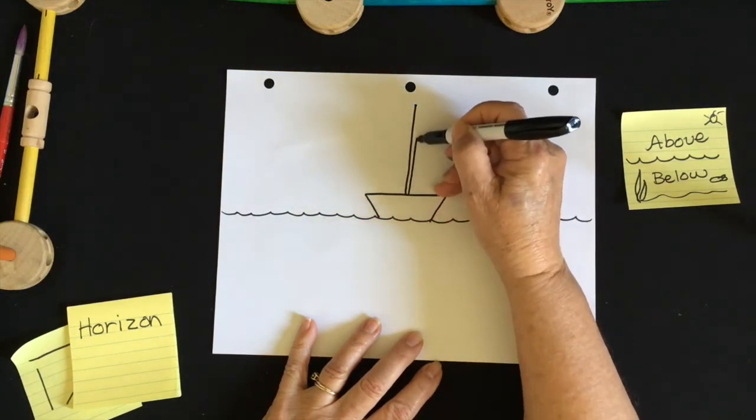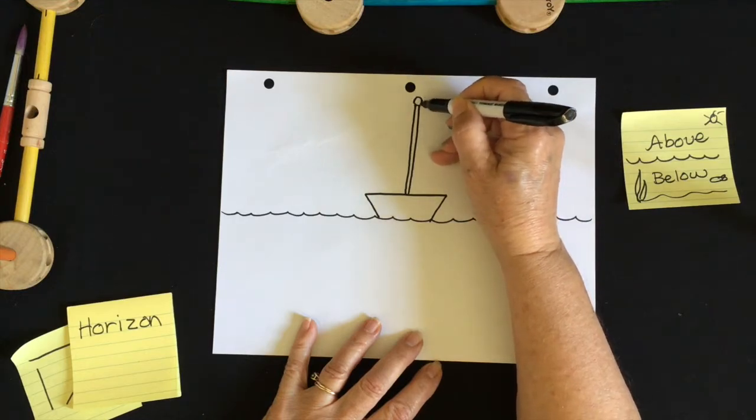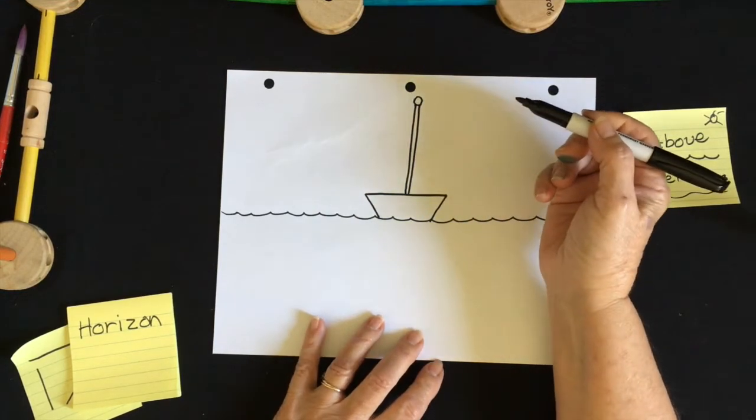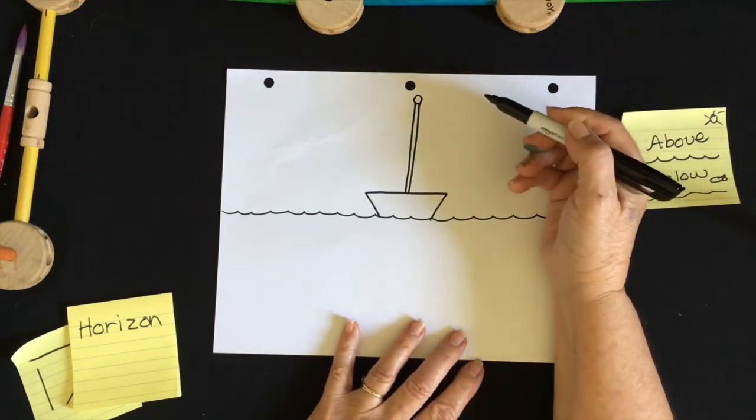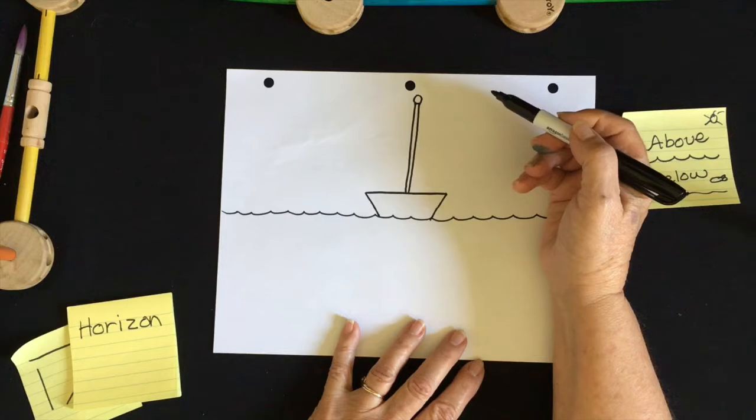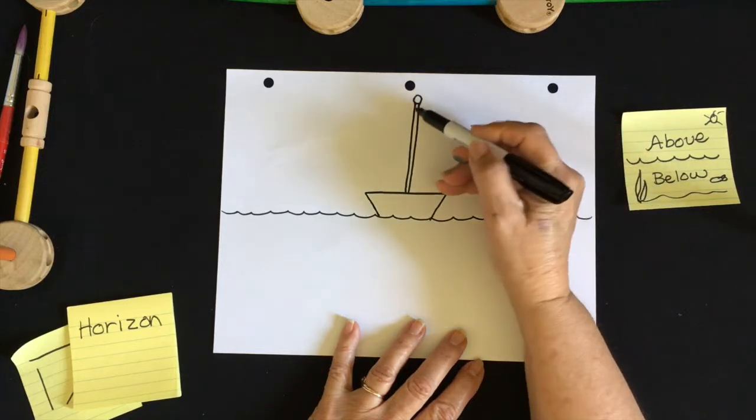You could put 2 lines next to each other. That's called parallel. That is a math word that you'll learn when you get a little bit older. Now I'm going to make the sails that are full of wind. The wind is blowing and the sails are full.